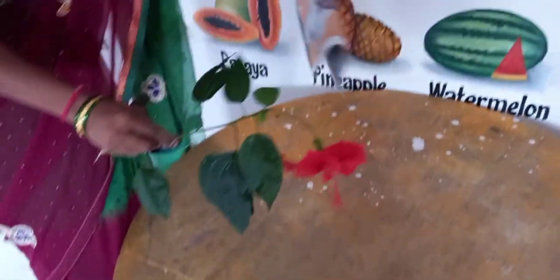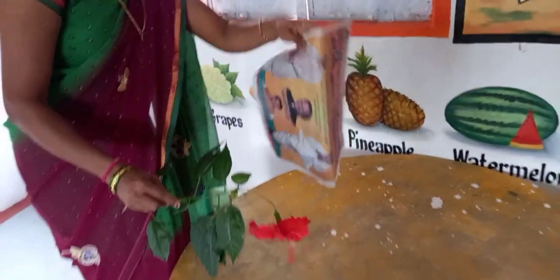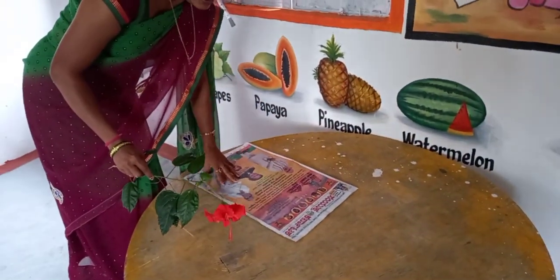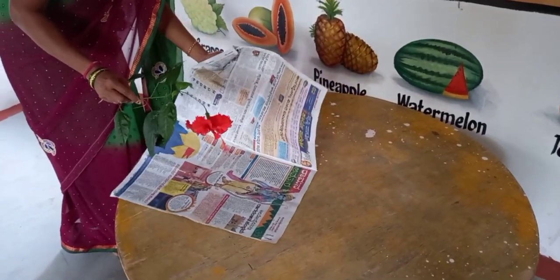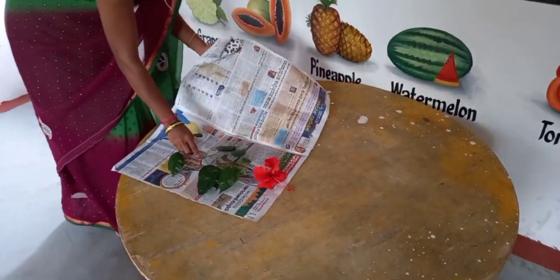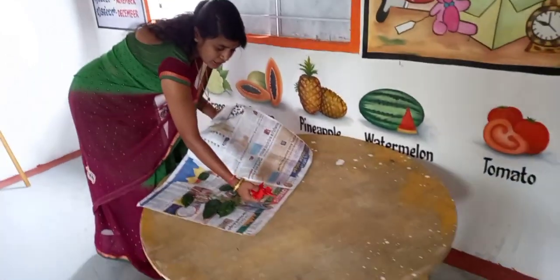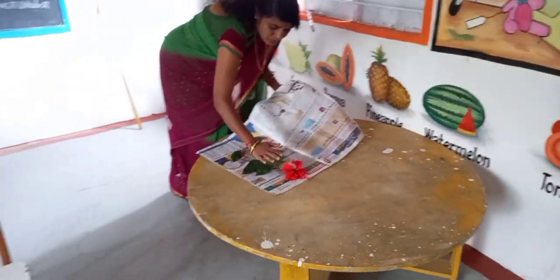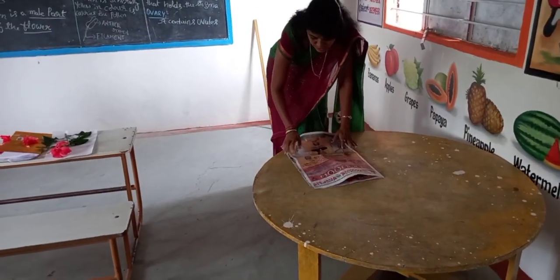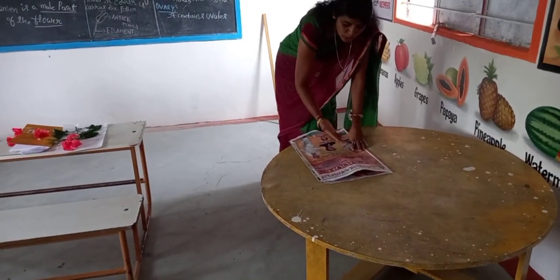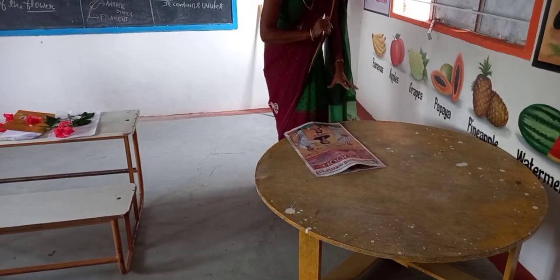For a week you should change the newspaper. On the second day you take another fresh newspaper, and if there is any wrinkle, you place it properly and close it. Keep it under the bed or place a weight on it.